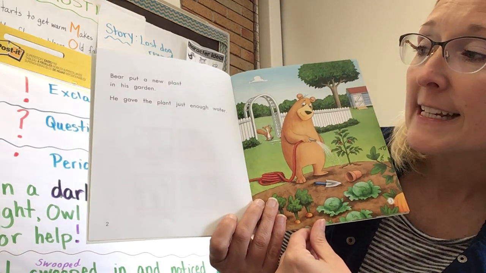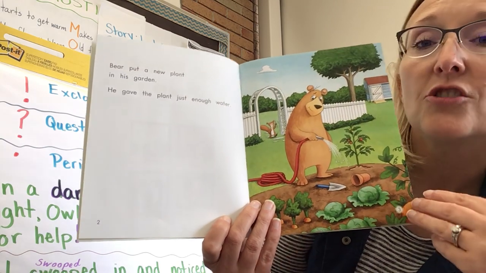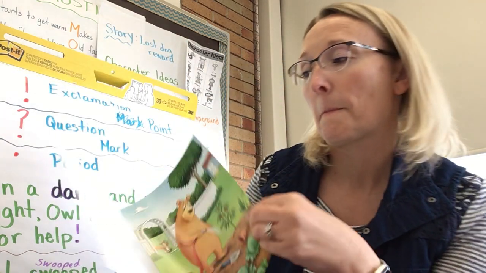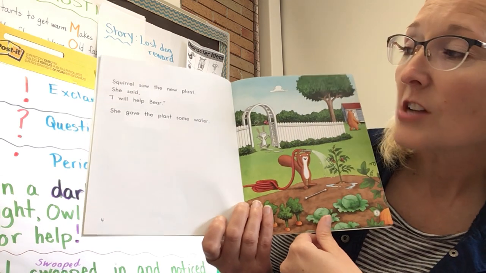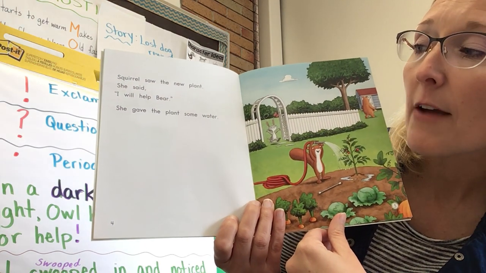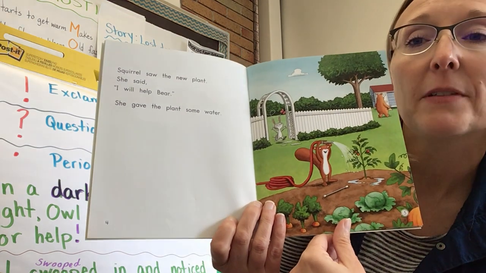Bear put a new plant in his garden. He gave the plant just enough water. Squirrel saw the new plant. She said, "I will help Bear." She gave the plant some water.